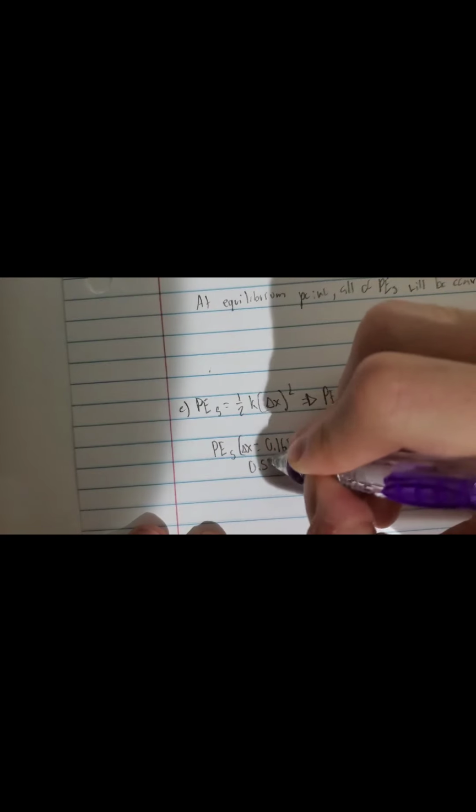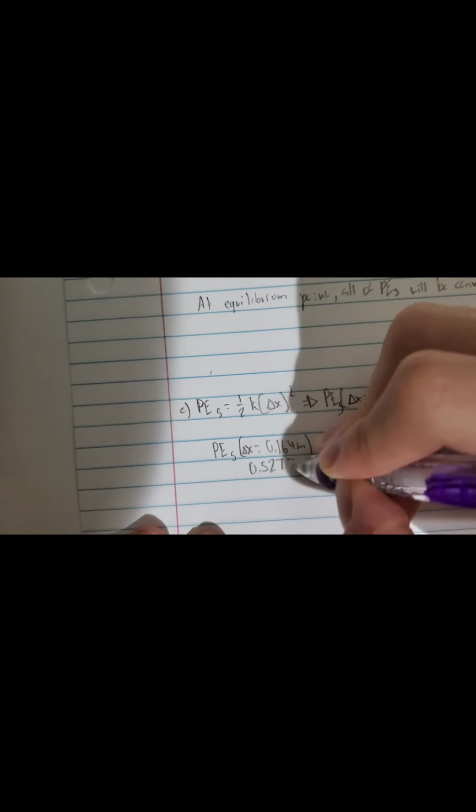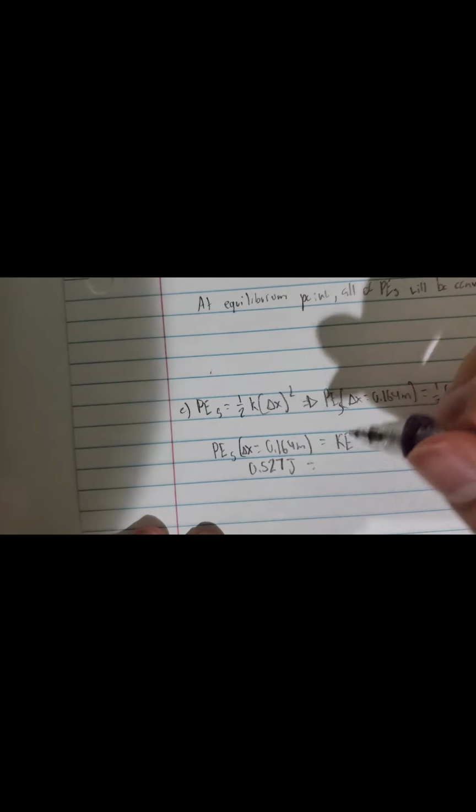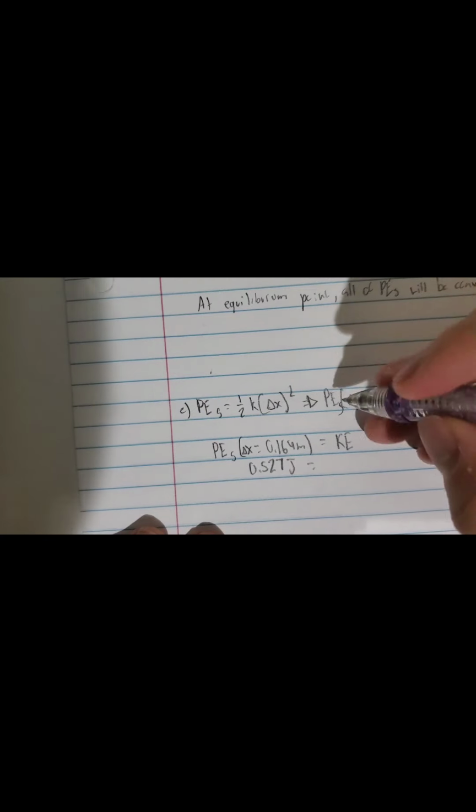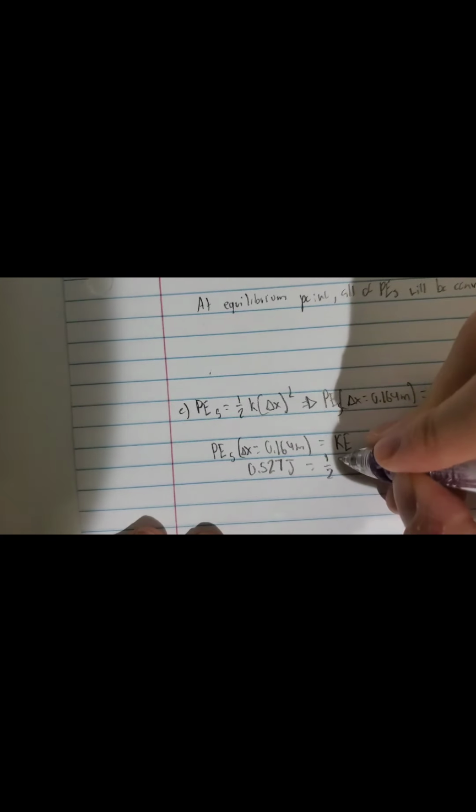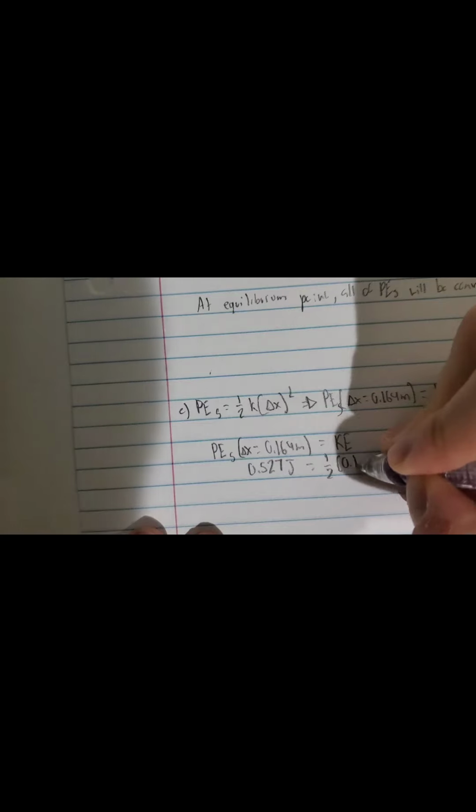PE spring we found right here, 0.527 joules, so I'm plugging that in. KE, the formula is 1/2 mv squared again, so 1/2, the mass is 0.1 kilograms, and v is what we're trying to solve for, and this is v squared.